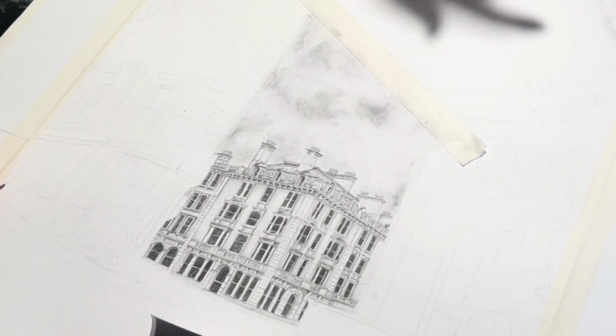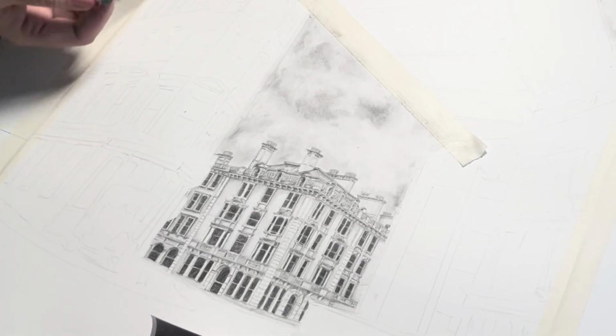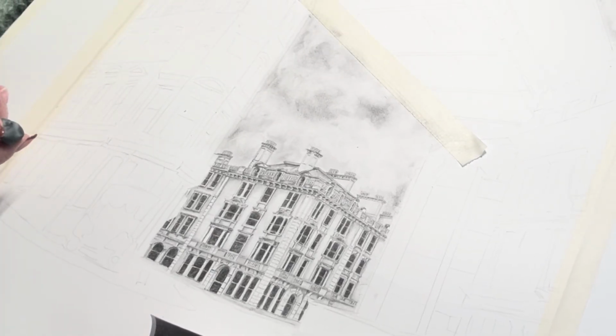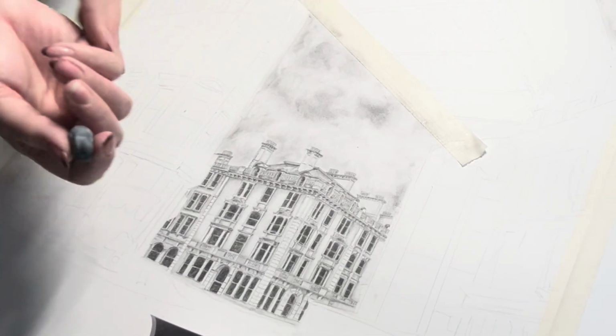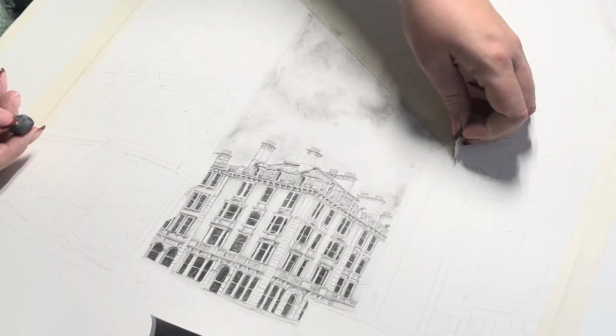But this area now, it's still graphite. It's not fixed down. It's just on the paper. So I am going to need to be careful when I'm drawing the rest of the drawing in now, that I don't smudge this, get it on my hand and smudge it into the rest of the drawing. So that's something to just be aware of.